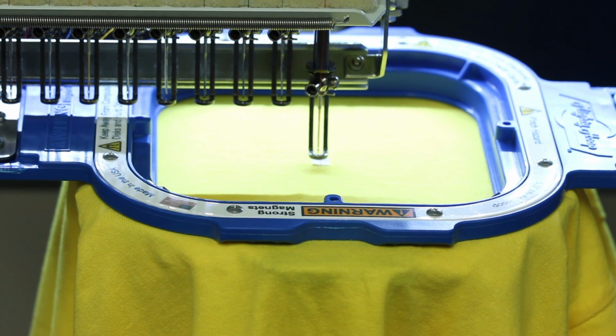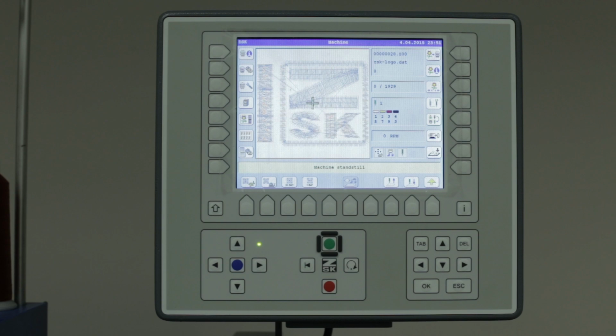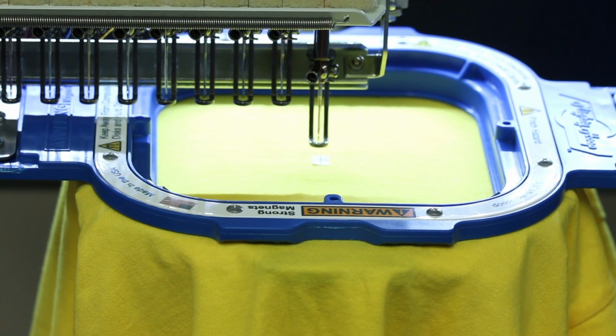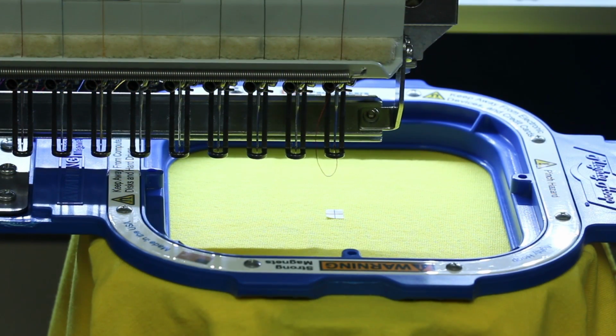If that is correct and I'm happy with that, I can then move the needle up and go into the trace mode. If I'm finished, I can hit the needle up and move that back up. And now I'm ready to go and trace. So now I have the hoop in position with my center point.